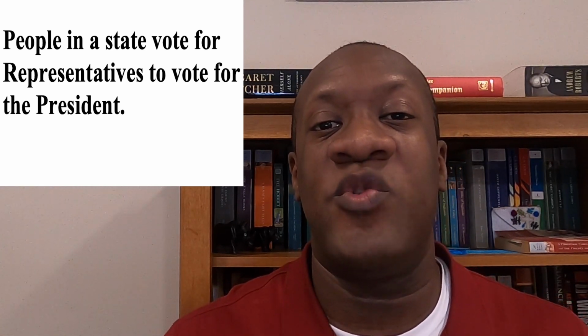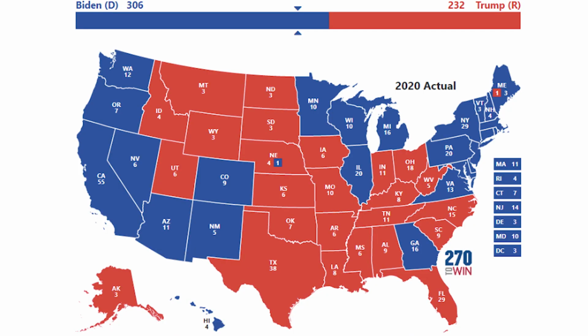Well, let's take a look at the 2020 presidential map. Now, if you look at the map, you'll notice that there are various numbers all over the map. Georgia has a 16, Texas has a 38, Oklahoma has a 7, Ohio has an 18. Well, what on earth do those numbers mean? Well, those are the number of electoral votes that each state gets.